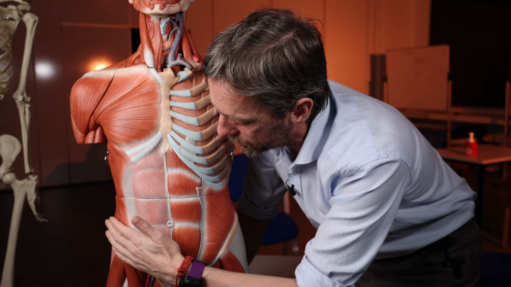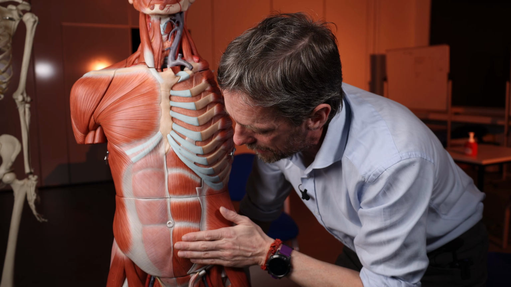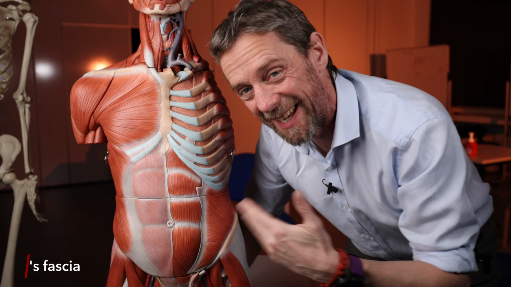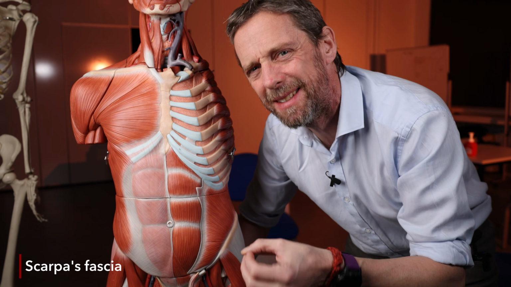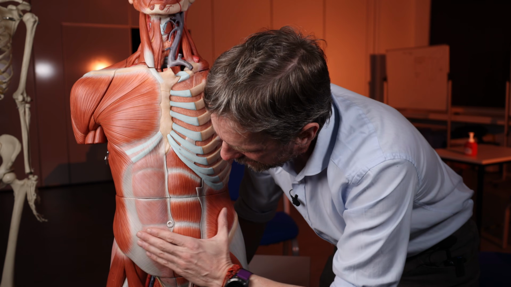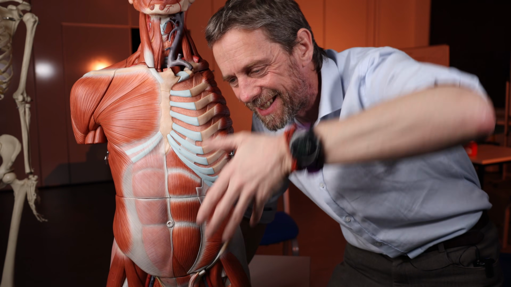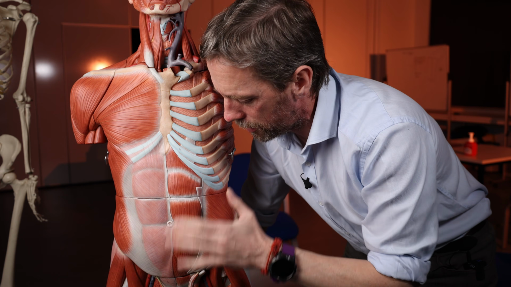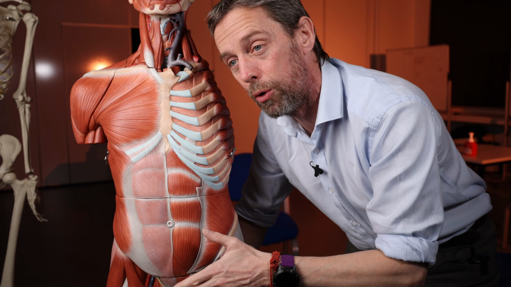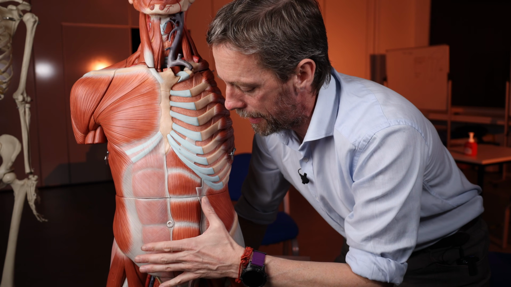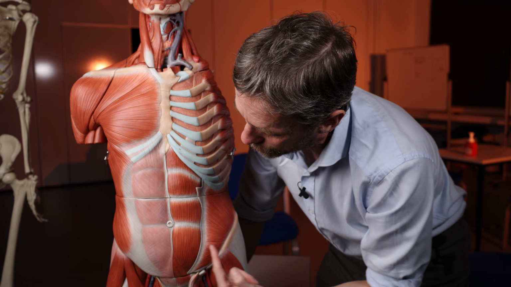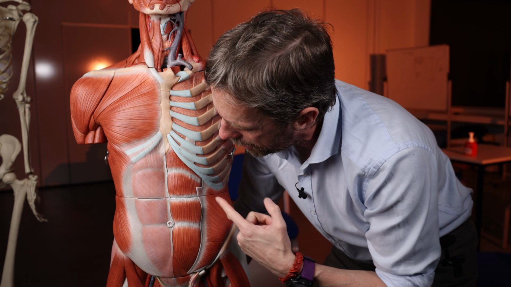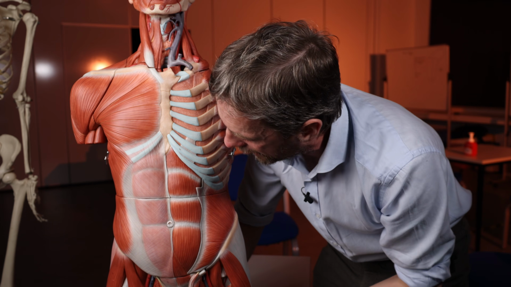So the Camper's fascia is here, and then the Scarpa's fascia is a deeper layer, maybe a bit denser, still not very thick, but pretty dense, and that's continuous with the fascia of the lower limbs, the fascia lata. It's continuous with the fascia of the perineum, the Colles fascia. So that's something you might come across. So we have to go through the Camper's fascia, the Scarpa's fascia, to get to the muscles underneath. But that still looks like we've got some fascia here. It's not, and that leads to the other issue we have here.